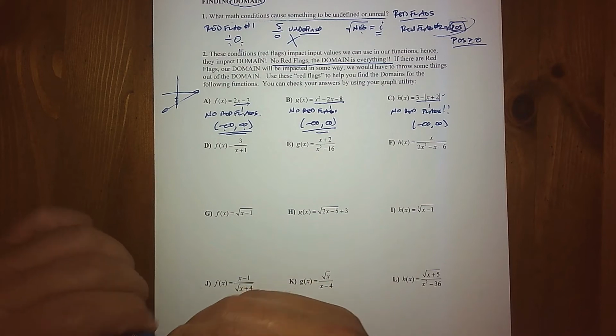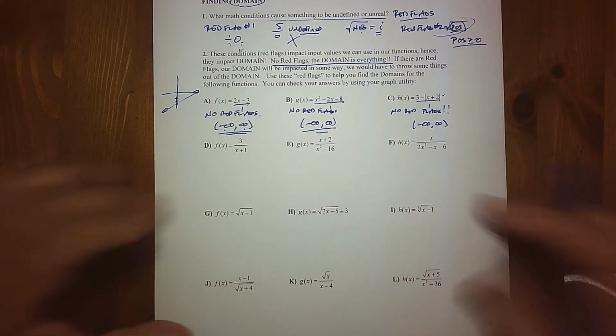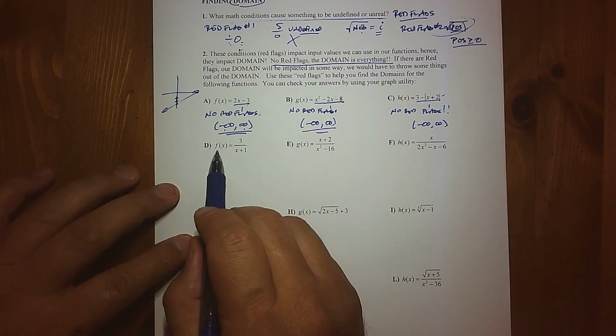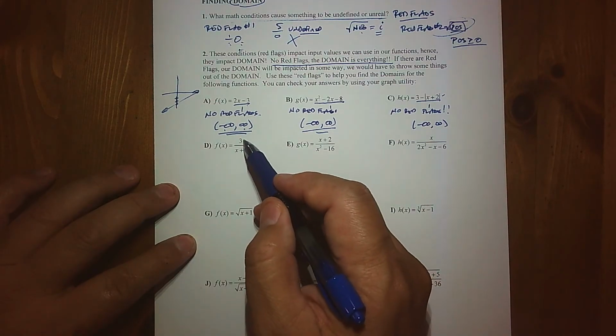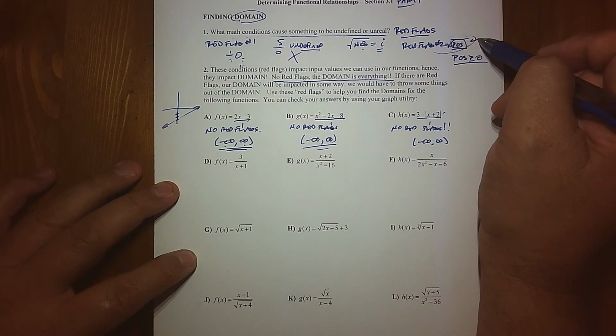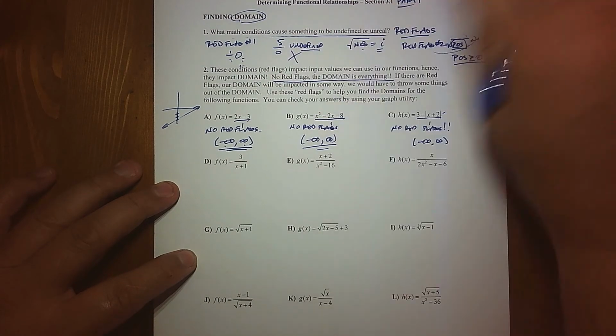Okay, let me do one more round and then I'll stop and I'll cut another video for the next ones. But here, when we look at D, f of x is defined to be 3 divided by x plus 1. The good news is I don't see any square roots, so that red flag we don't have to consider.